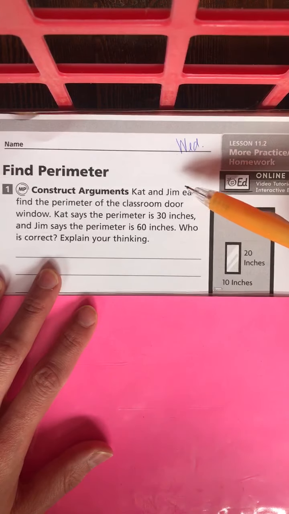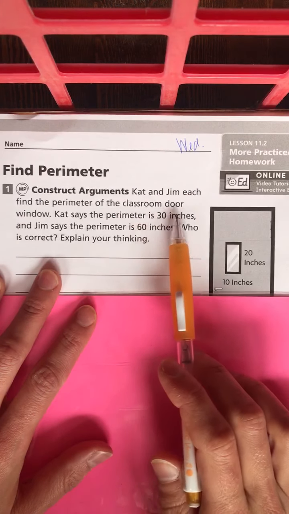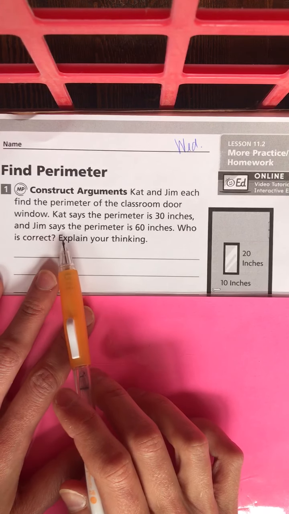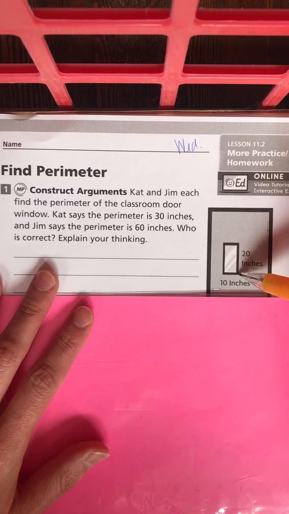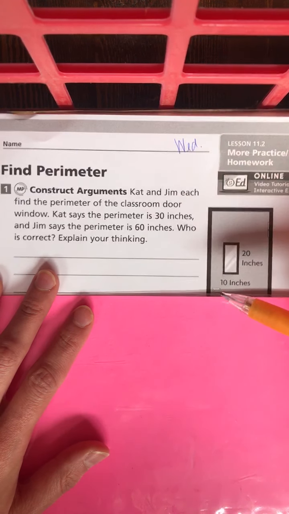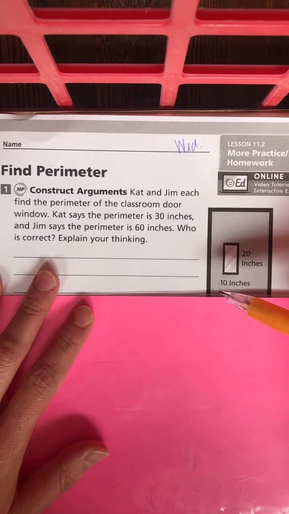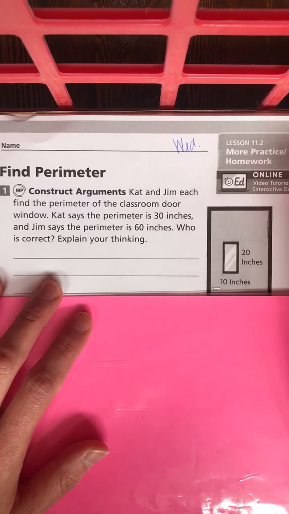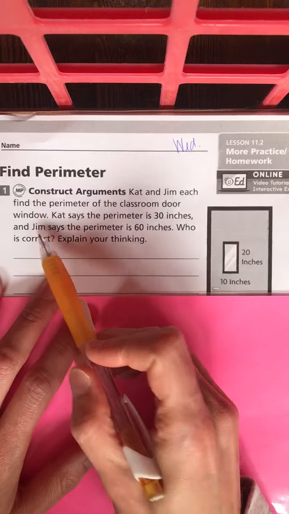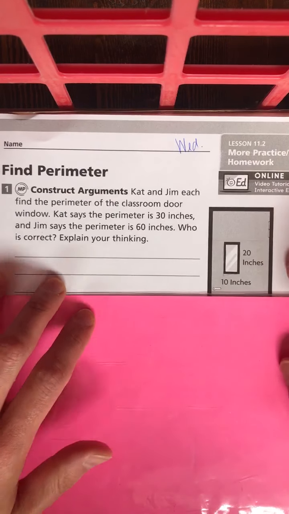Number 1 says, Kat and Jim each find the perimeter of the classroom door window. So the window right here in the door, they're finding the perimeter of it. Kat says the perimeter is 30 inches and Jim says the perimeter is 60 inches. Who is correct? In order to figure out if Kat is correct or if Jim is correct, we have to find the perimeter ourselves.